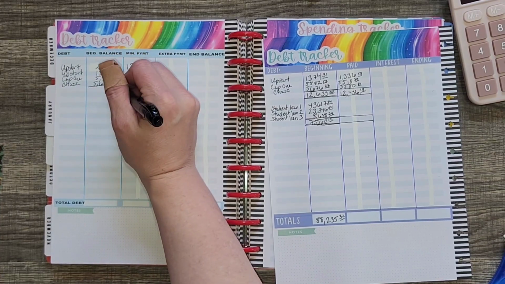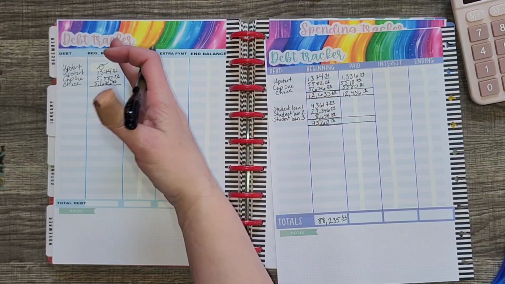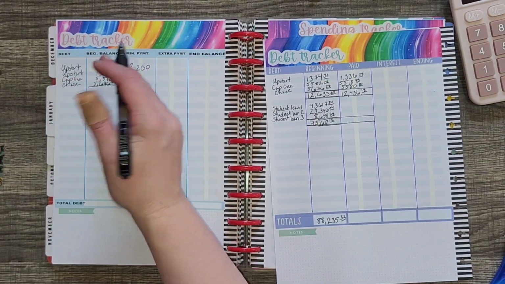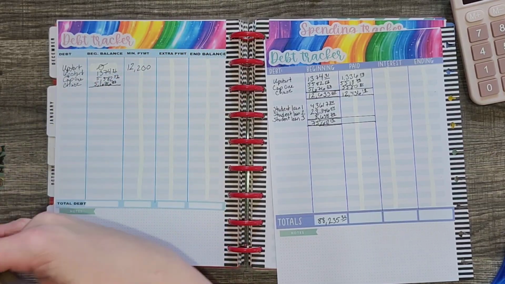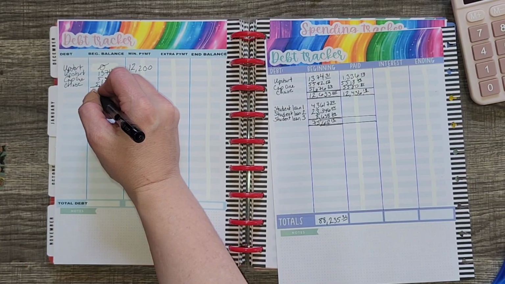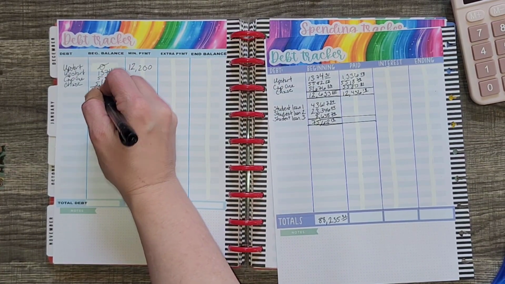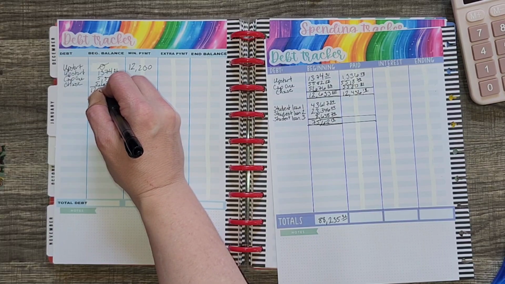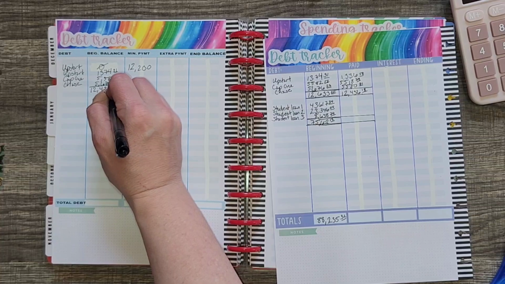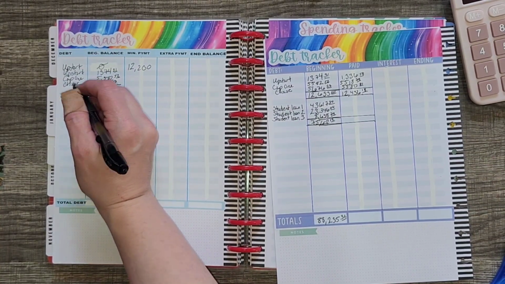Now, if I were to actually use these and go by my statement, technically these would be just down a little bit, but I'm going to go ahead and zero them out so I don't have to worry about it next month, because it's just easier. So the total was 12,436.18. And then we move on to the student loans.